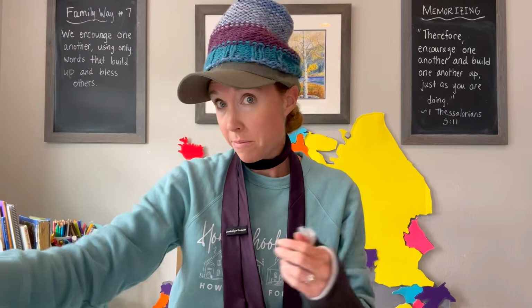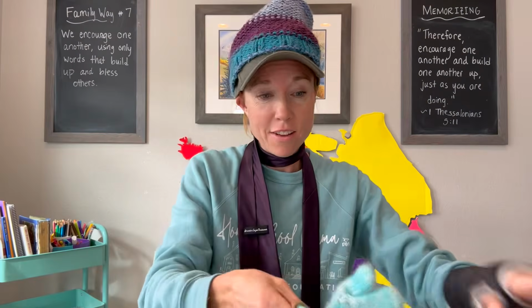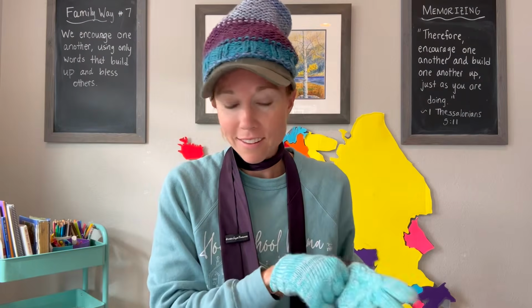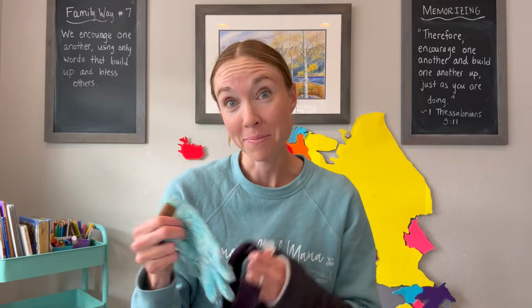You could just find anything kind of silly you have laying around. I don't have a ton of stuff because I like to get rid of stuff I don't need, but gloves. Anyway, and I have glasses somewhere. Yes, I have glasses. So what I'm going to do is ask the kids review questions, and if they get the answer right, they get to come put something on me. So they love this. This is kind of crazy, but it's really fun.